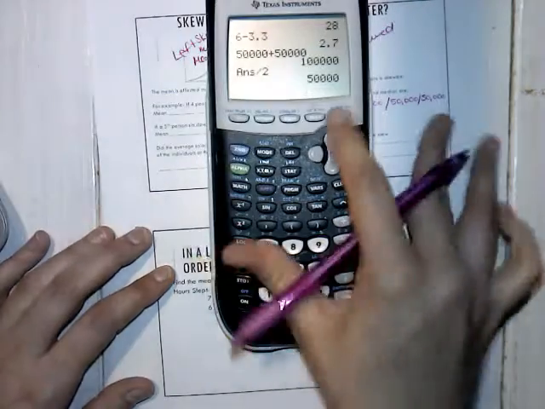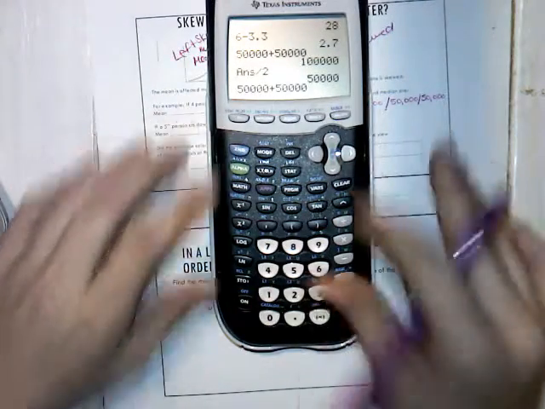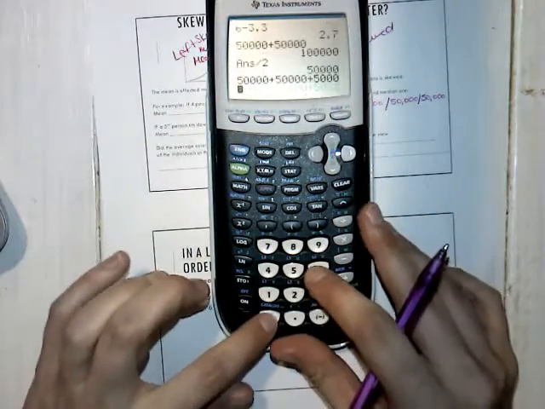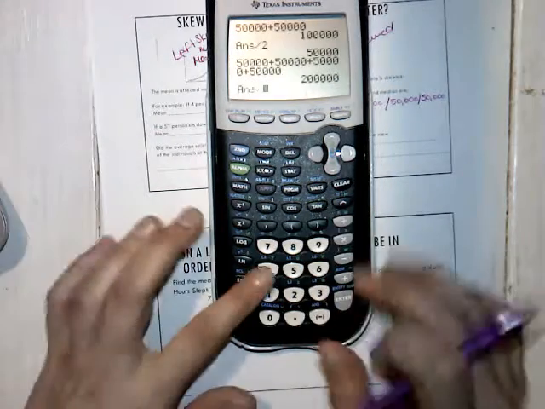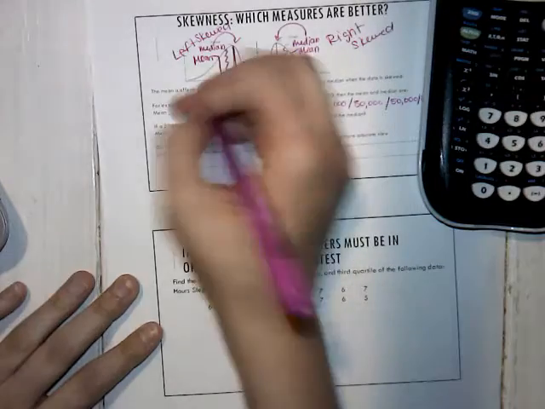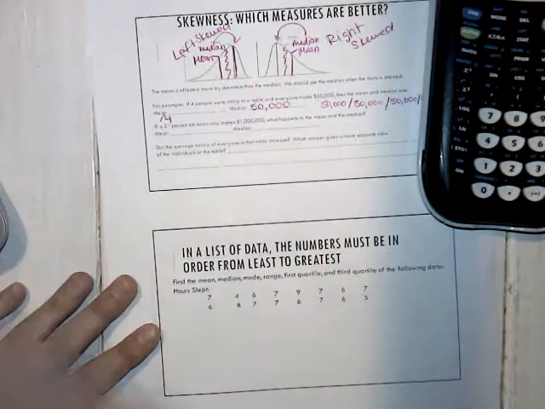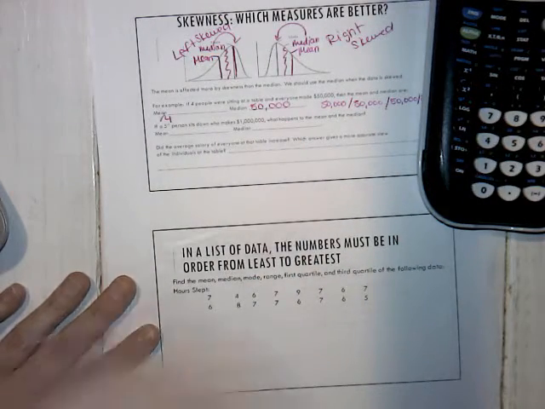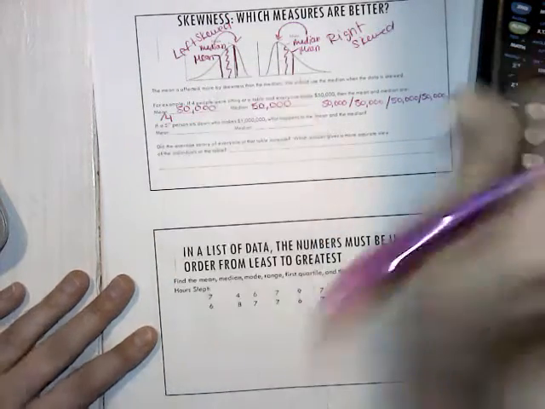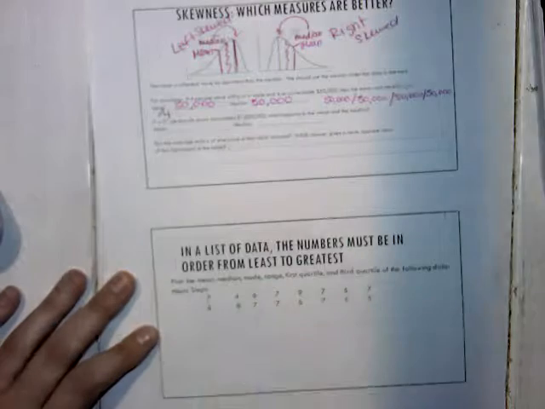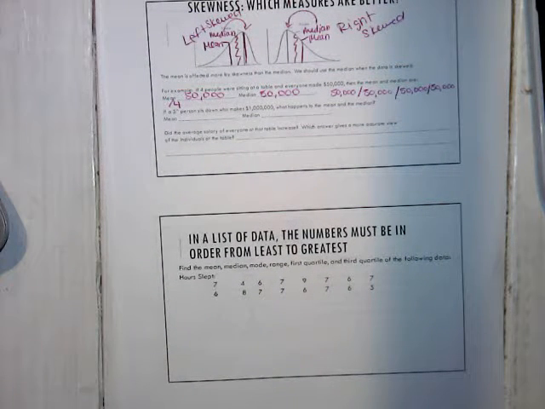If I average those together, I divide by 4 because there's 4 of them. So I divide by 4 there, and I still get 50,000. So you'll notice that if we have 4 of us sitting at the table together, and we're all making $50,000, then our mean and our median are both going to be $50,000.